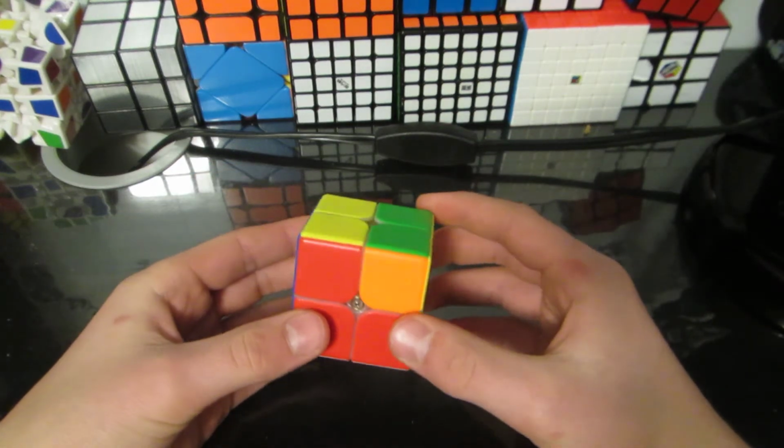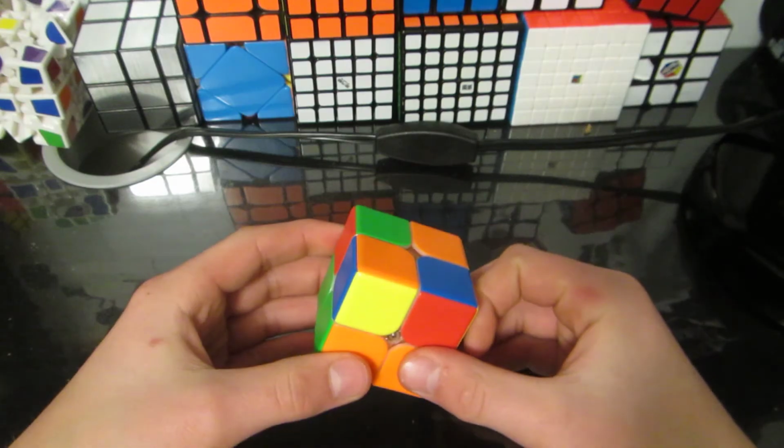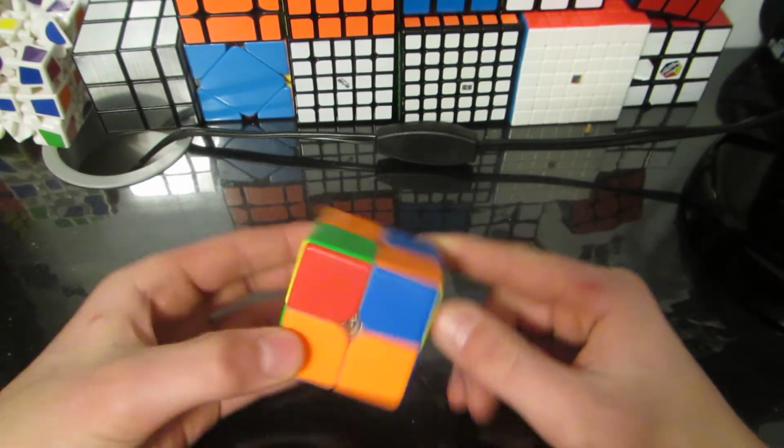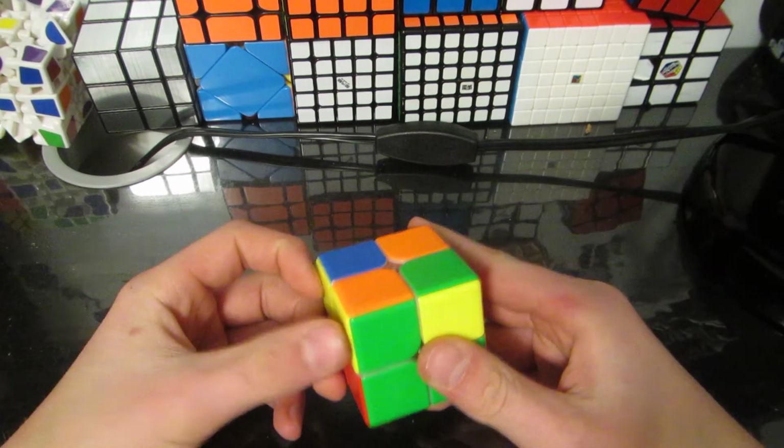So what you want to do, okay, so I just solved the last layer. Sorry, this isn't the same thing as you had before.